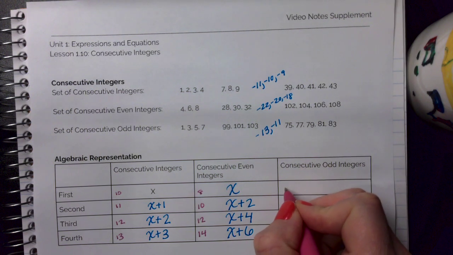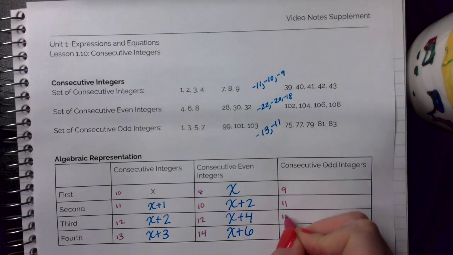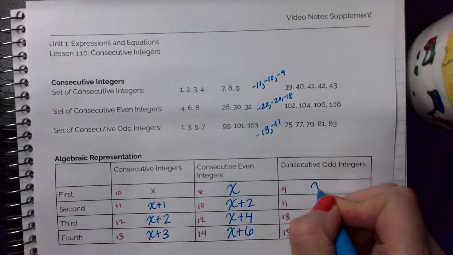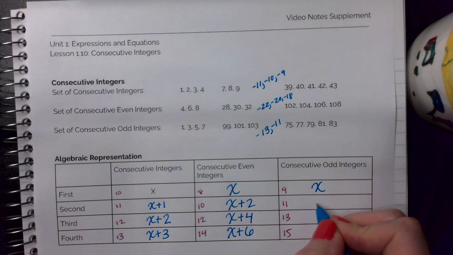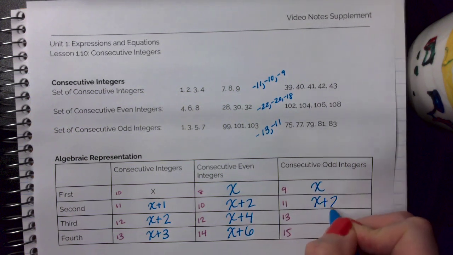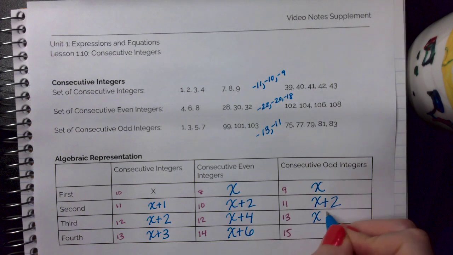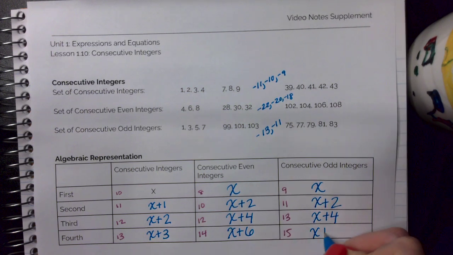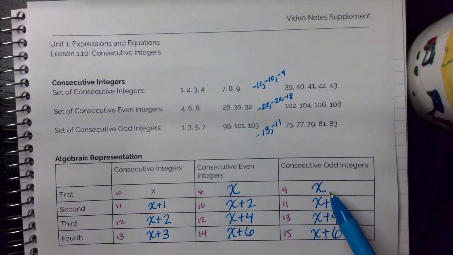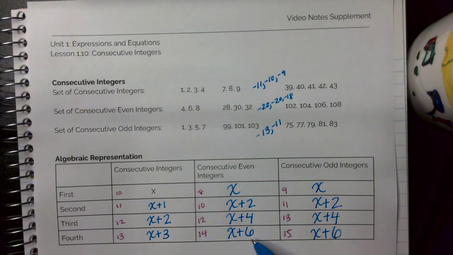Again, I'll write an example of consecutive odd integers to reference: x, and then the next one goes up by 2, so it's x plus 2, then x plus 4, and x plus 6. So you can see that for consecutive even and consecutive odd, the algebraic representation is the same because you just keep skipping every other number.